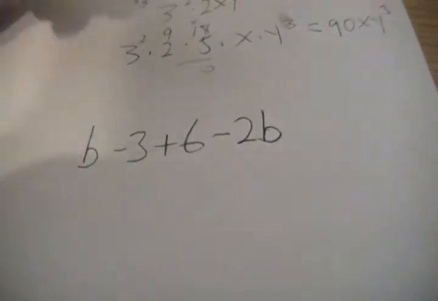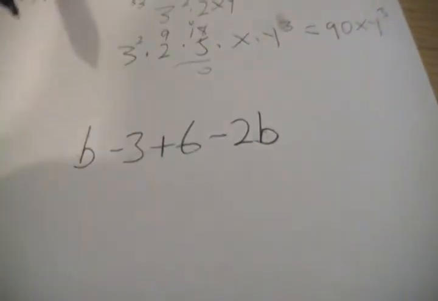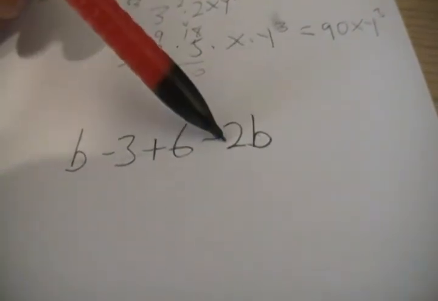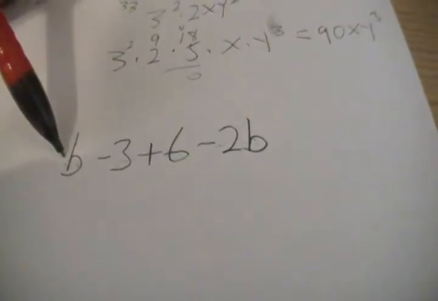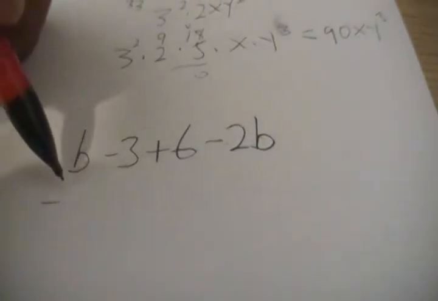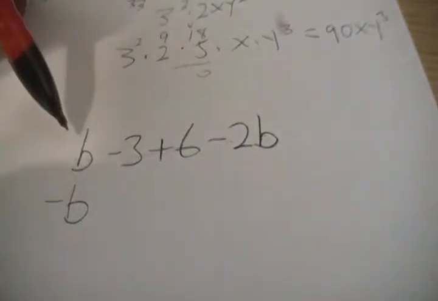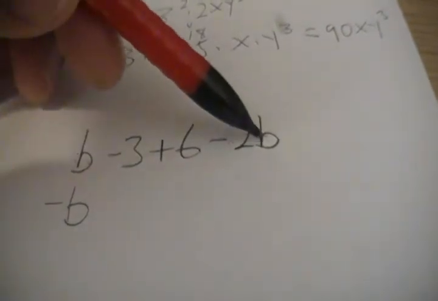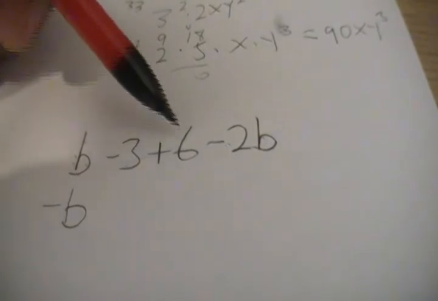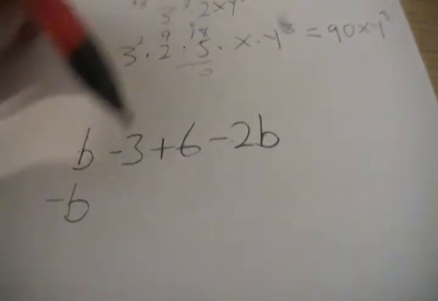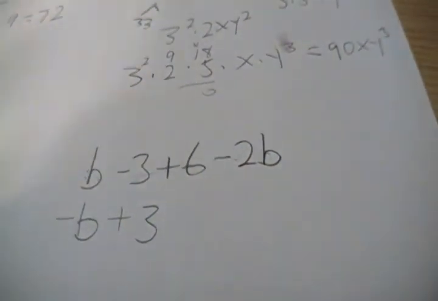So we have a b, and then we have a negative 2b. One's positive, one's negative. So whenever we have a positive and negative like this, we're going to subtract. So negative 2 plus 1 is negative 1, and since they're b's, it's just going to be negative b. So b minus 2b is negative b. Then negative 3 plus 6, or 6 minus 3, is 3. So the answer is negative b plus 3.